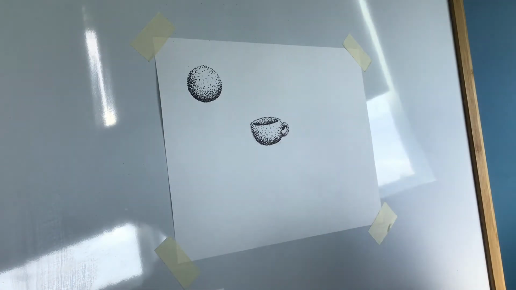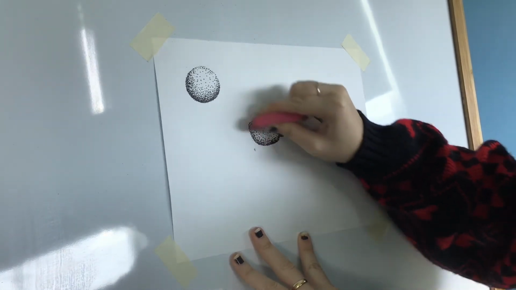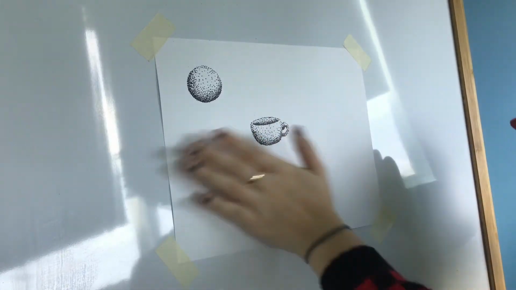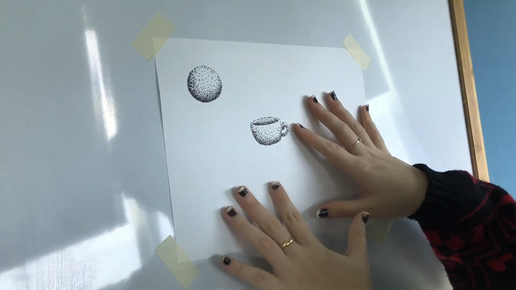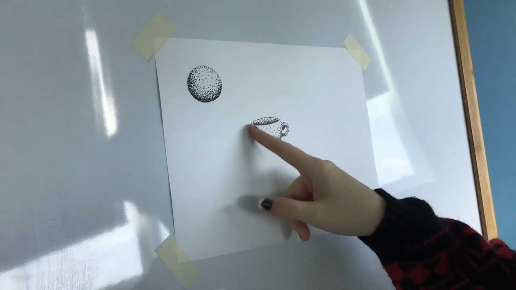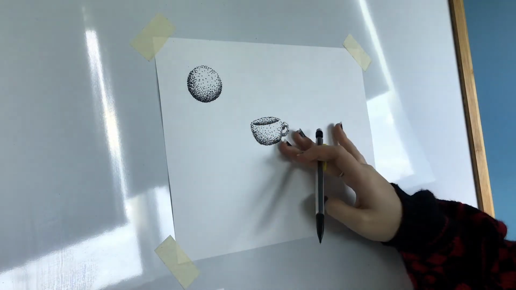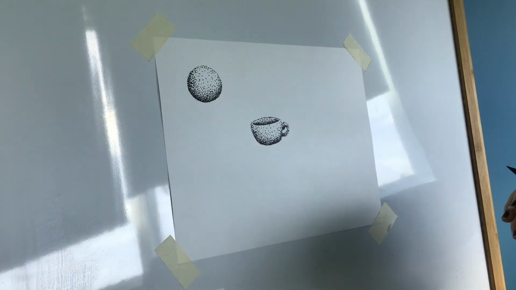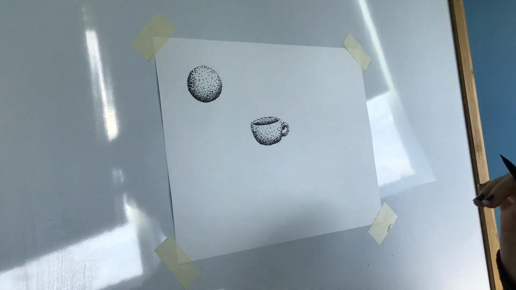So now we have our cup, let's erase our lines. And once again, these dots, just individual dots, come together to form a full image. That one was a little easier, so now we're going to move on to something a little more difficult. We're just going to do a simple basket of fruit.